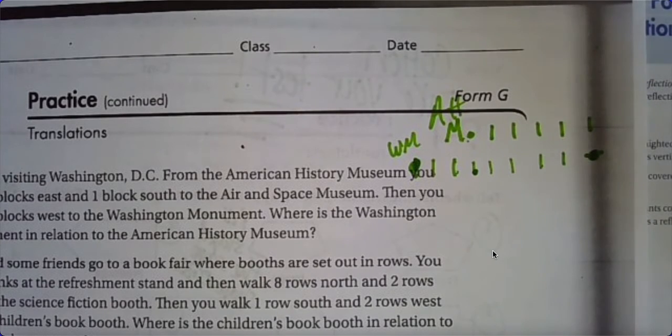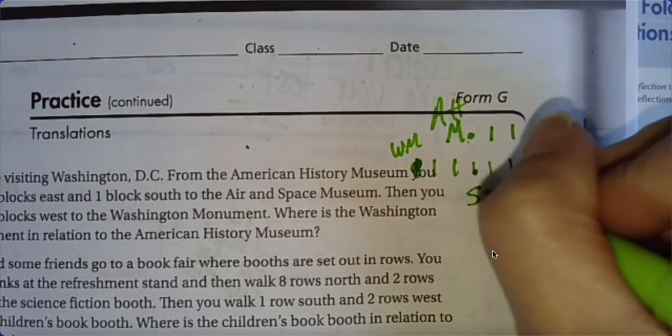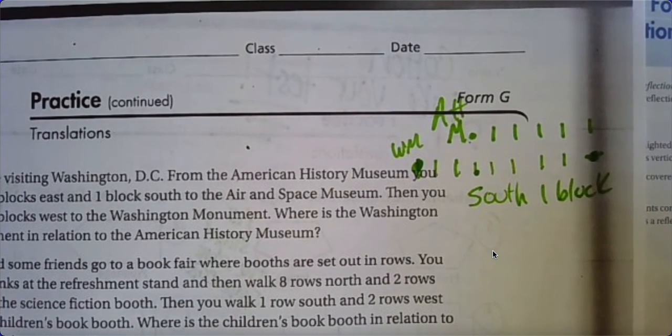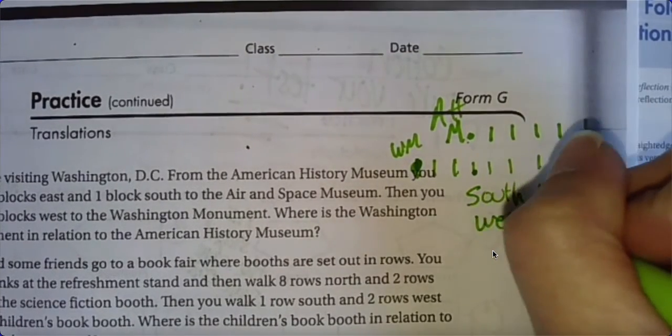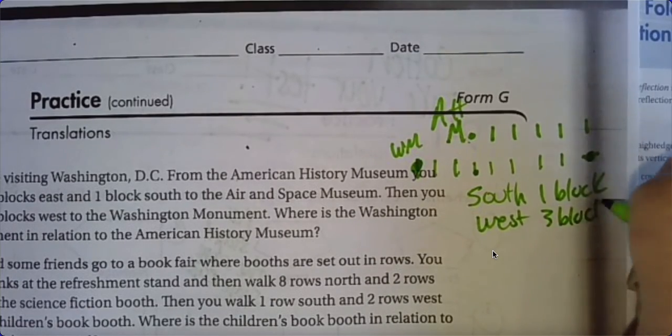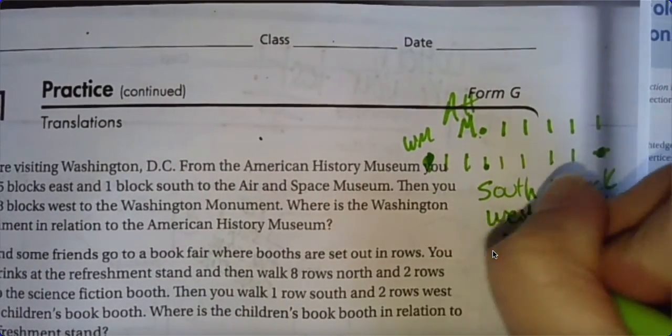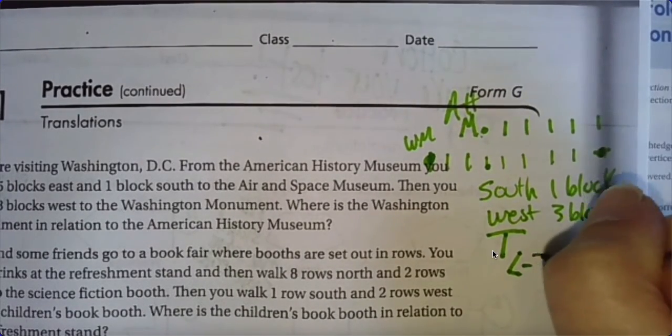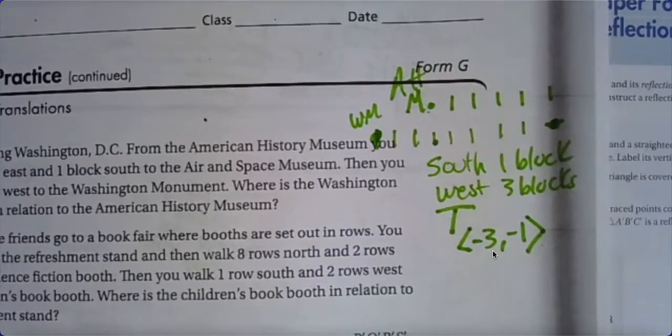Does that make sense, y'all? That's all. Just draw a picture. It's really just seeing where you would be on a map. So I would put the Washington Monument in relation to the American History Museum. I would say it's south 1 block, and west 3 blocks. Or if I was doing a transformation, I would say left 3, down 1. It would look something like that.